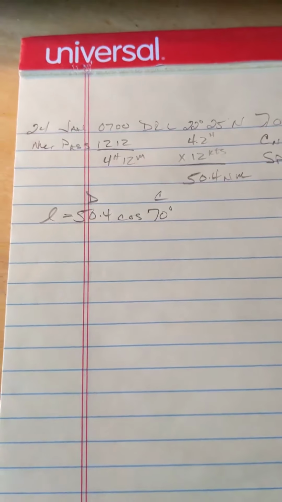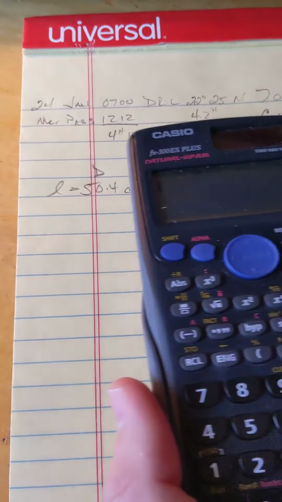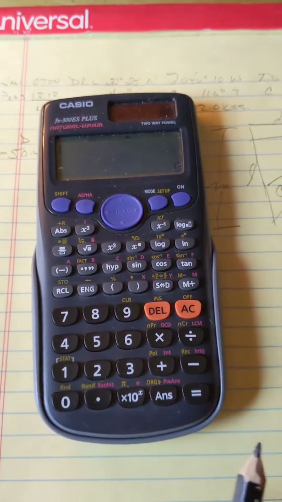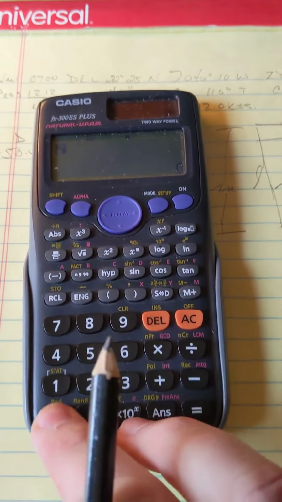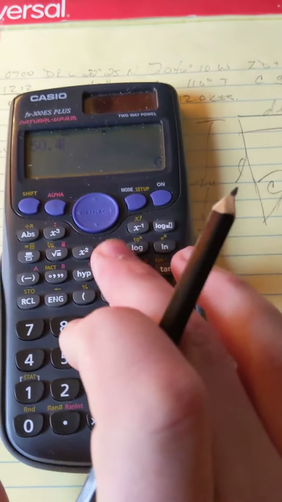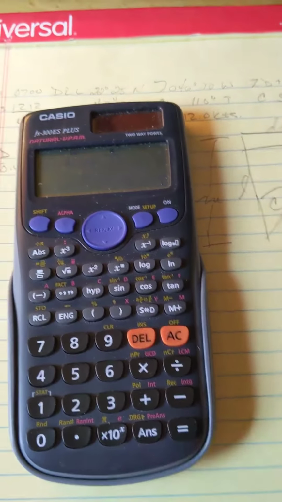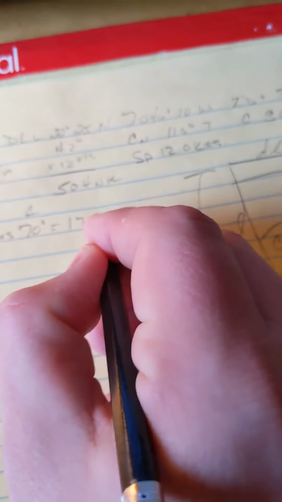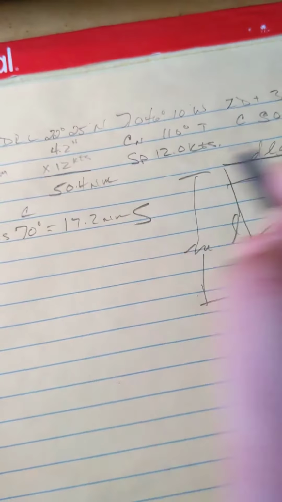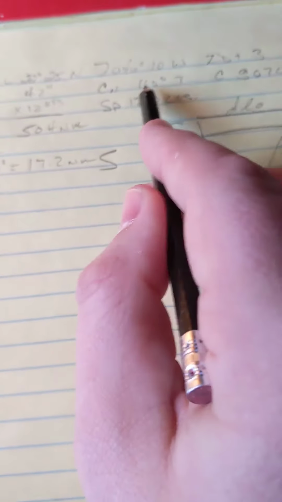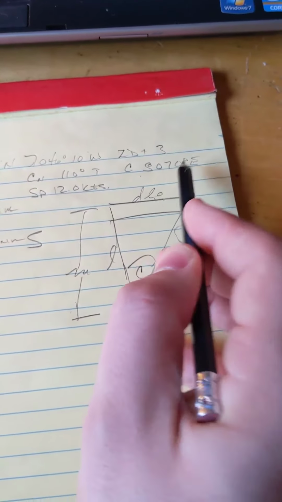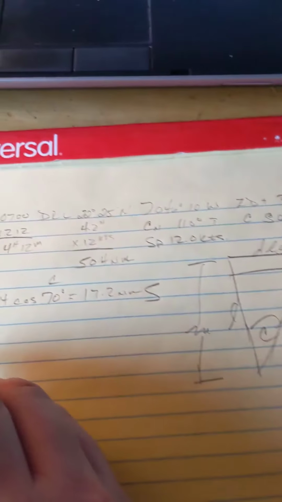The only difference is that 110 degrees is going to give you a negative number, which is just telling you that you are moving southerly. Okay, when you plug this into your Casio FX-300ES Plus, it gives me 17.2 nautical miles. South, right? Because course angle is south 70 east.